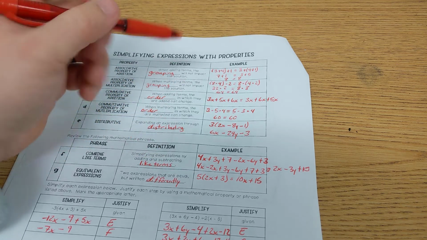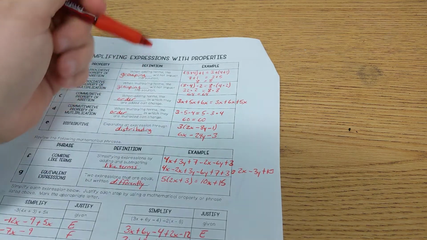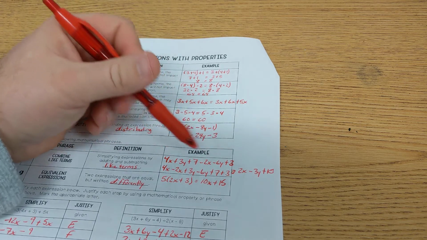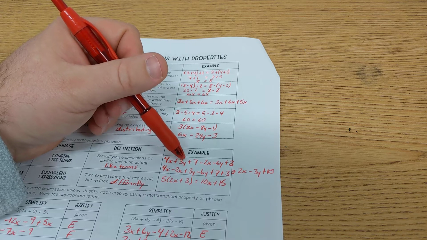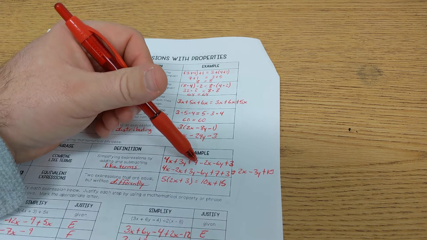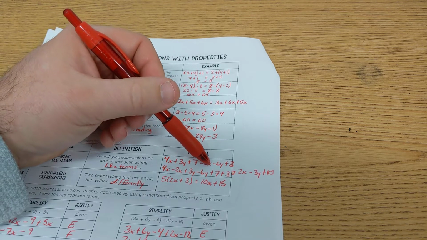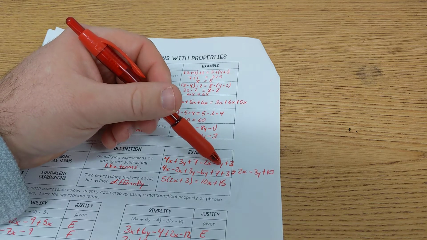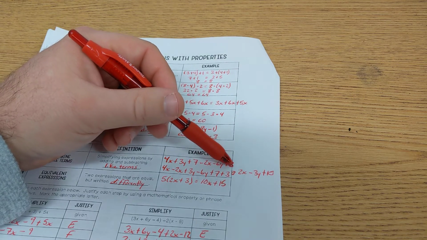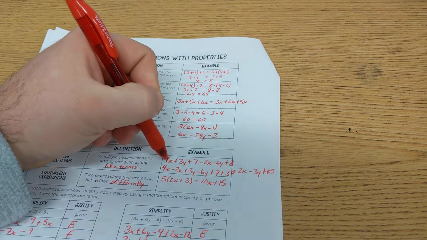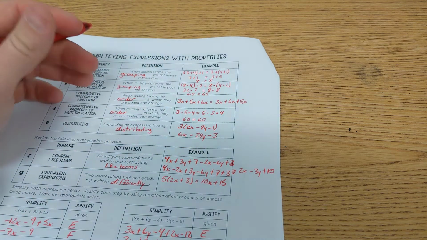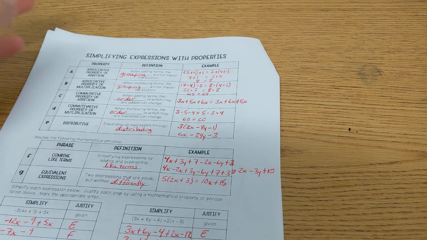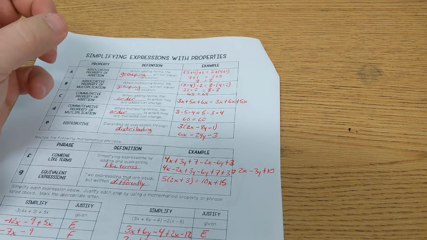Okay, so let's look here. So we have the expression, and it's a pretty good size expression here: 4x plus 3y plus 7 minus 2x minus 6y plus 3. So there are 6 terms here: 1, 2, 3, 4, 5, 6. 6 terms in this expression right now, and we can shrink it down pretty far.